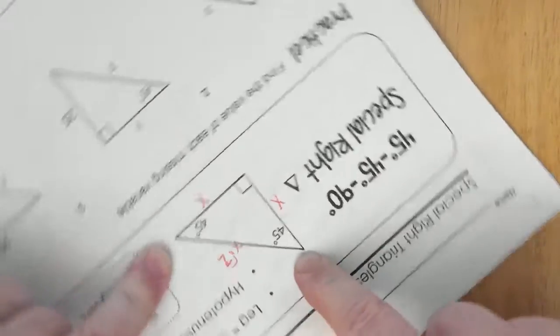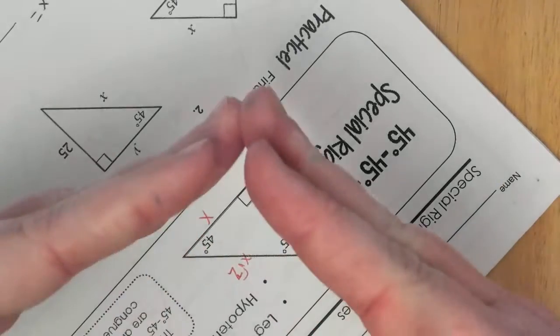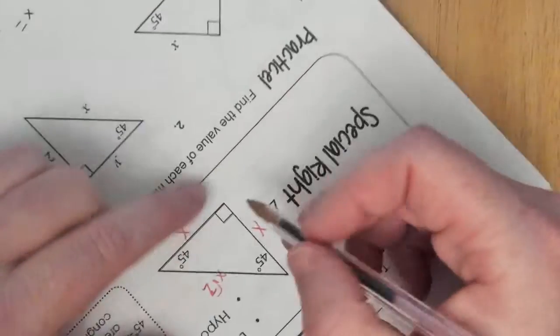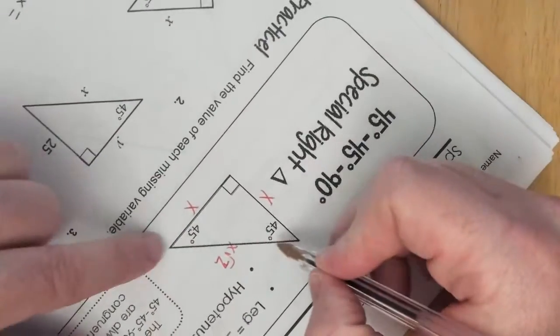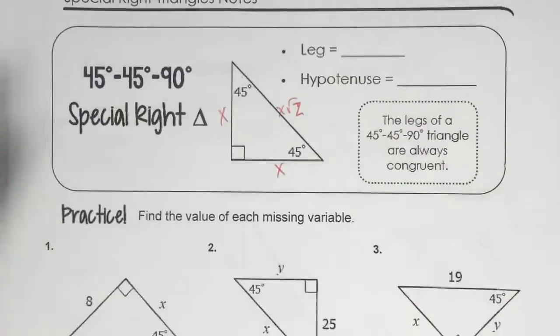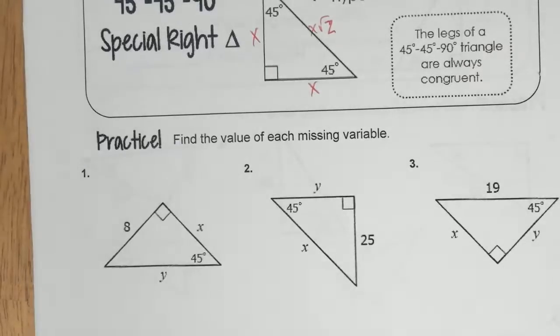Another way you could have done that is if you turn it, your elbows are on the table and you're just making a triangle, like standing up, right? So if my elbows are equal, then my arms are equal. So x and x. And then the third side will be x radical 2. Now with that, let's go and do our steps.